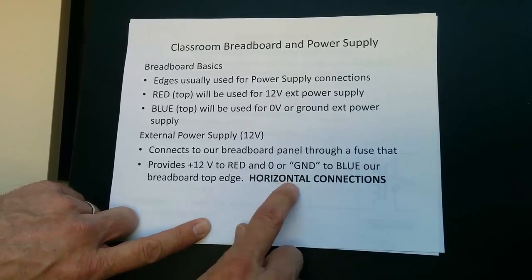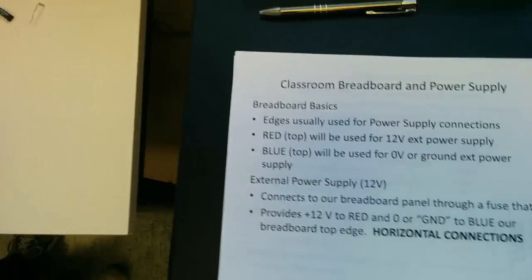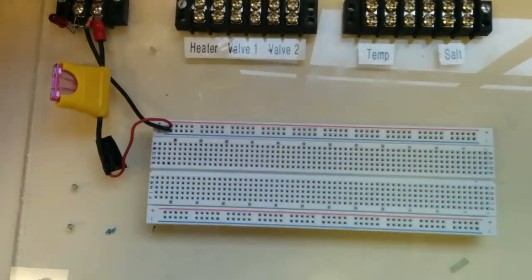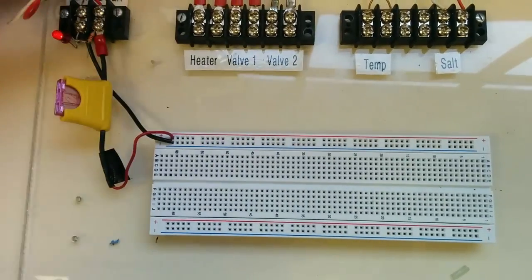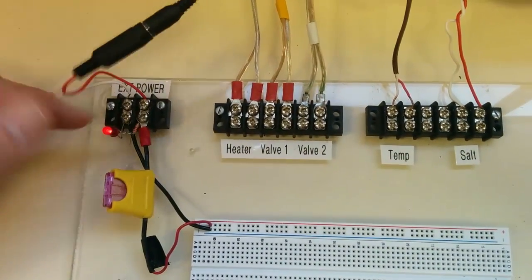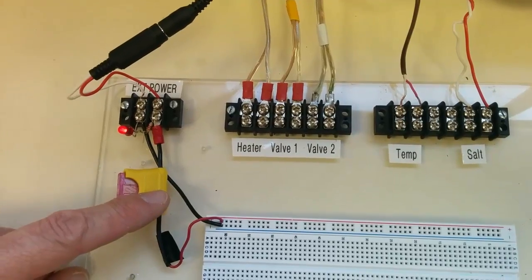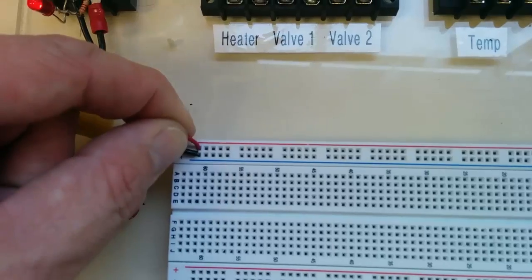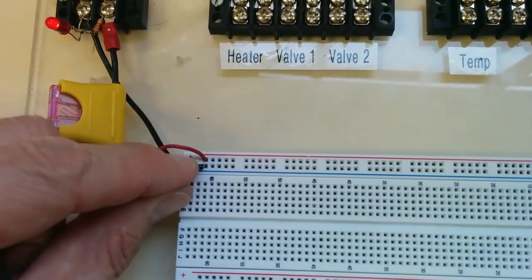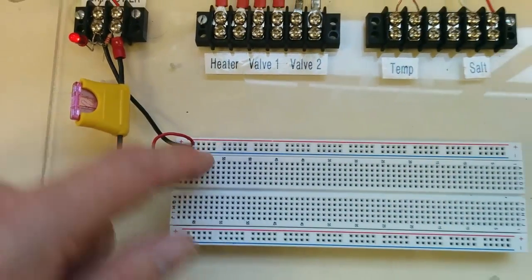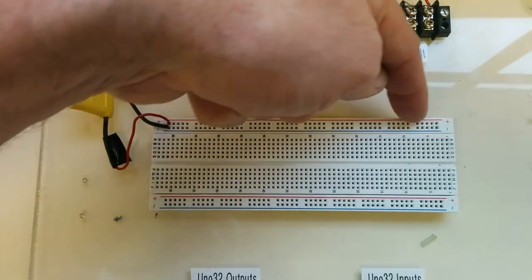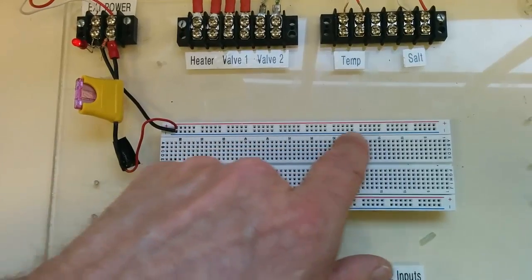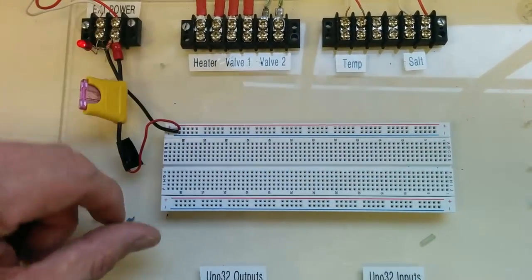And these are horizontal connections. Let's talk about that real quick. So again, we'll be powering the breadboard through the power supply shown here. And it comes through and then through a fuse. Again, the plus side, or red, will come down to the breadboard and plug in, and the black to the blue. So that means all of these dots going along to the right, all these holes here are 12 volts, and all of the blue side are ground. And so that's the breadboard setup.